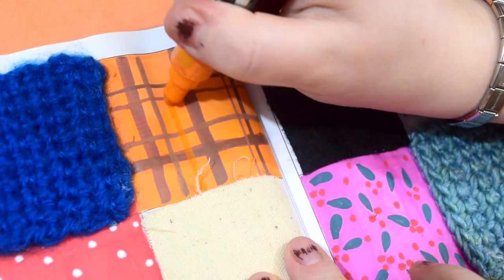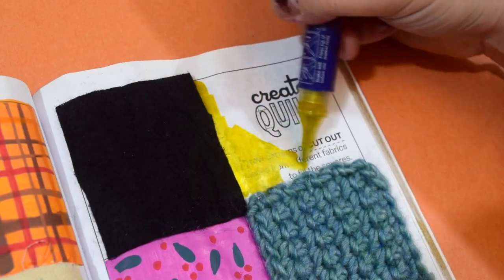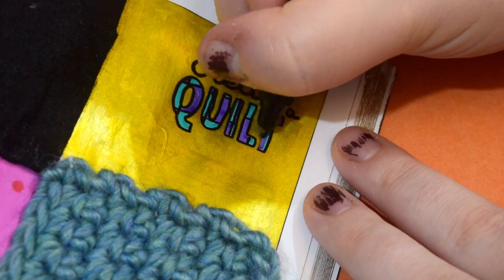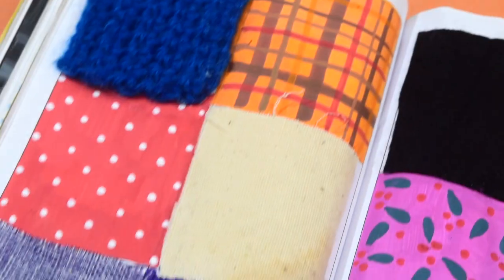I thought I would make the prompt more beautiful, make it really stand out with gold as the background, and then filled in the little quilt font there. And there you go, there is my create a quilt.